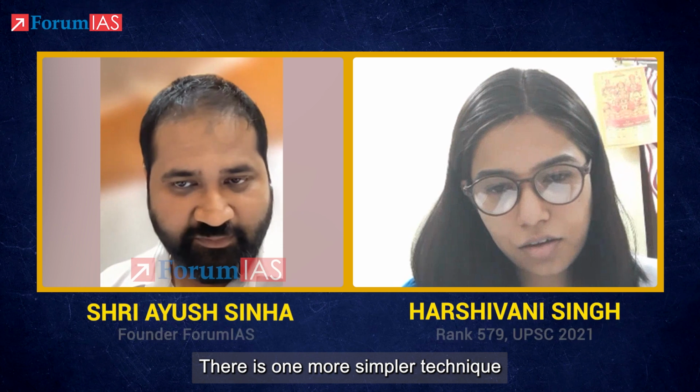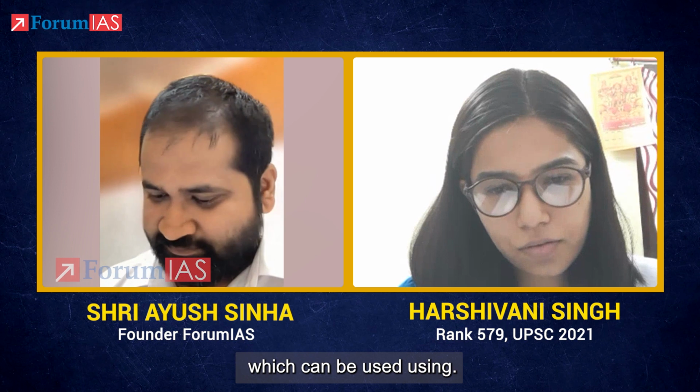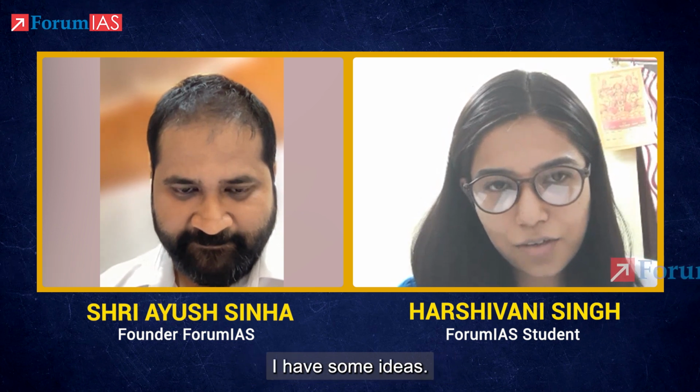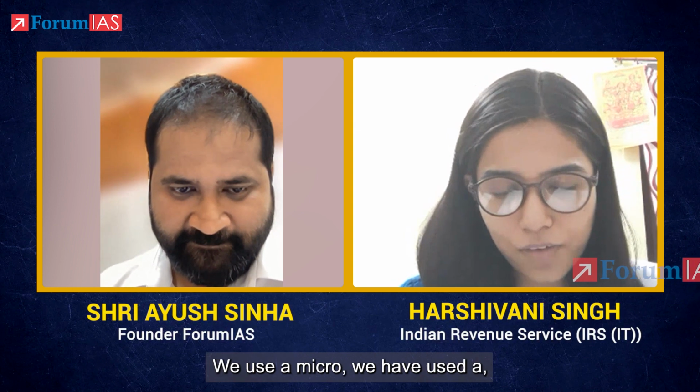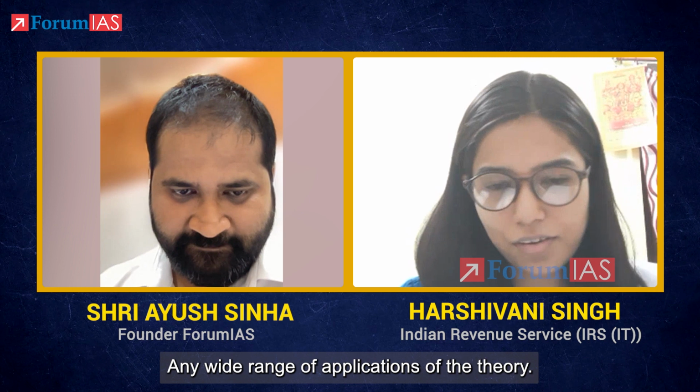I'm aware of the solar panels. They capture the sunlight and then convert it into electrical energy. Okay, I'll give you a hint. There is one more simpler technique which can be used, using concentrating light. Can you think of it now? I have some idea. We use a glass to concentrate the light, and then that can be used. But I can't think of any wide-range applications of the same right now.